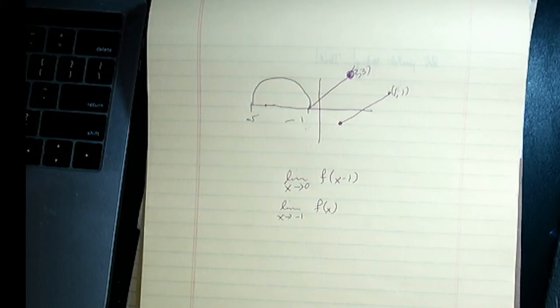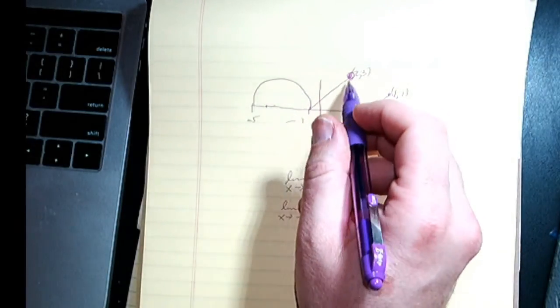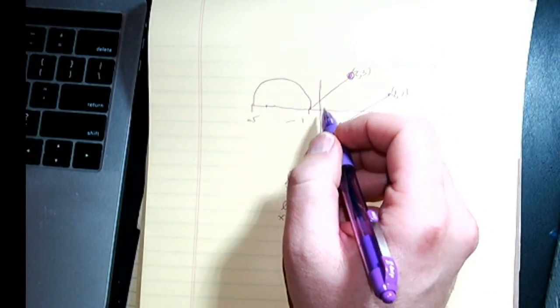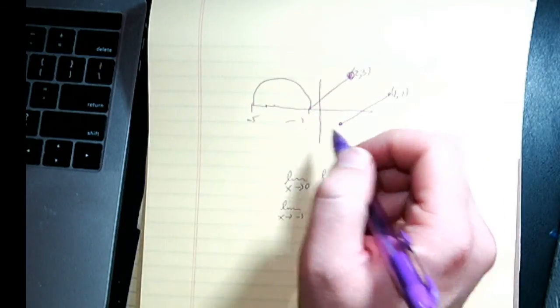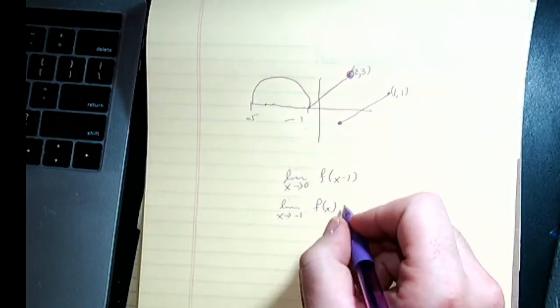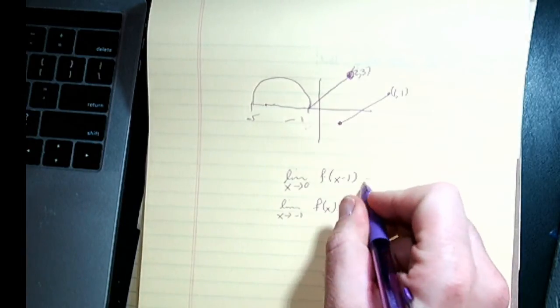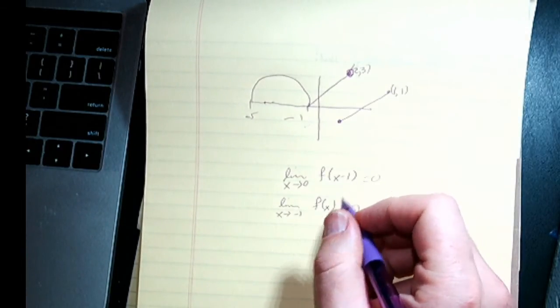So what do we have here? Well, from the left, we're on the semicircle, and the limit at minus 1 is 0. From the right, we're on this line, and the limit from the right is also 0 at minus 1. They're the same, they're both 0, so that's just 0. And that's very easy. How about the second question?